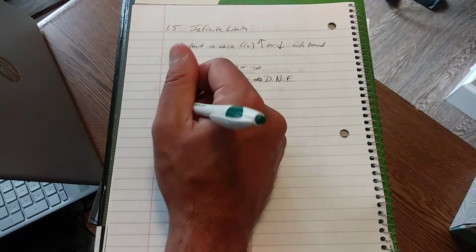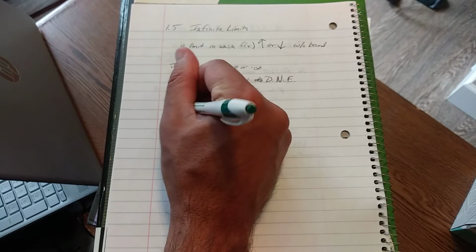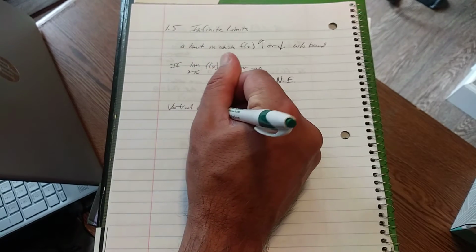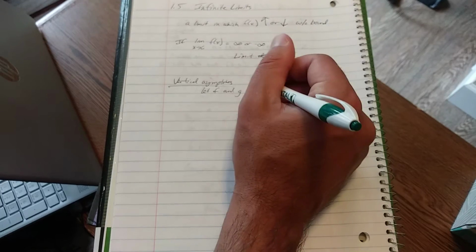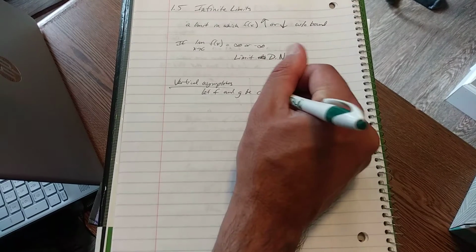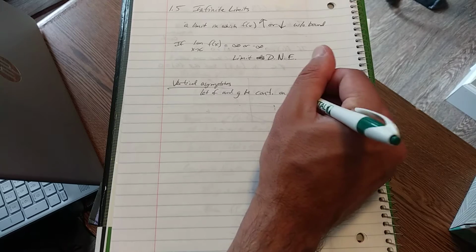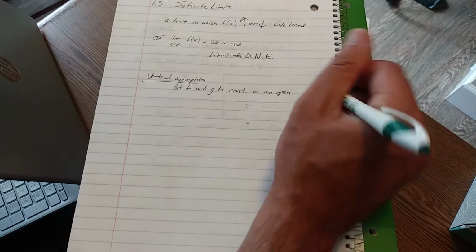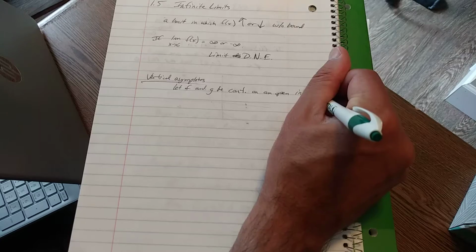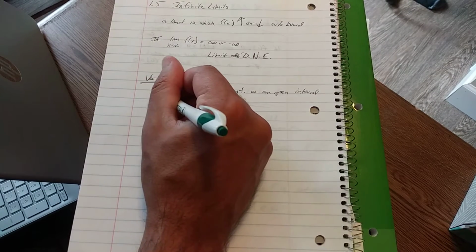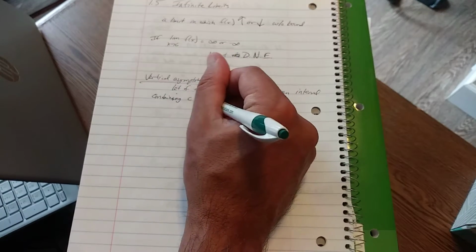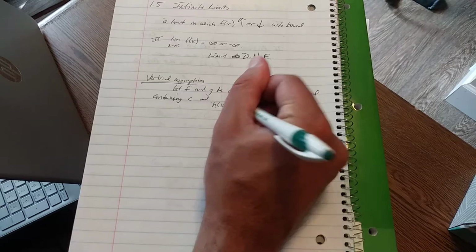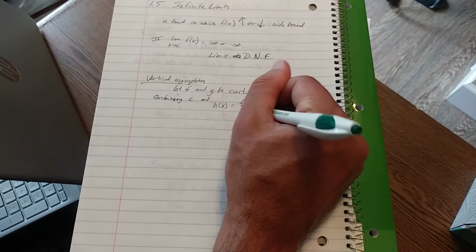Alright, so let's look at vertical asymptotes. Let f and g be continuous on an open interval containing c, and h of x equals f of x over g of x.